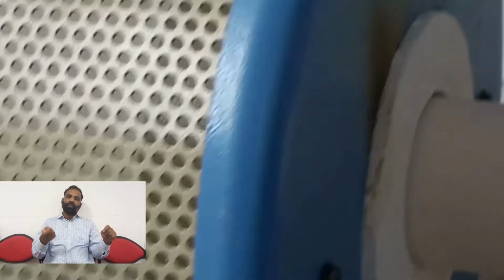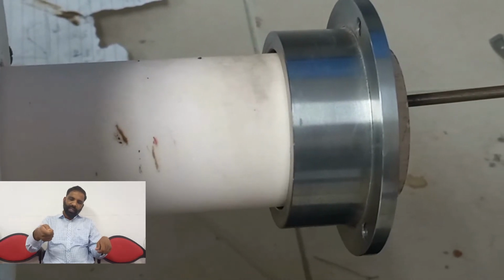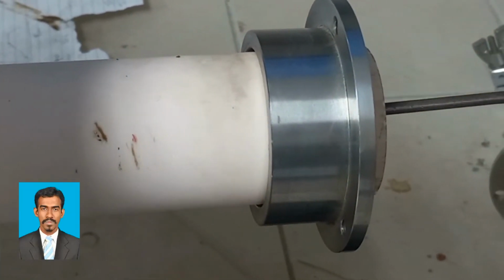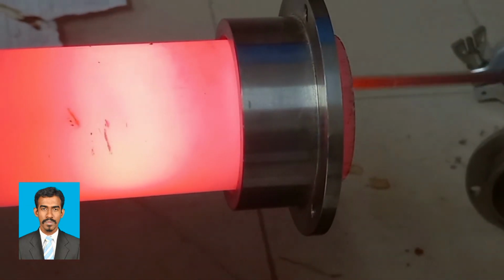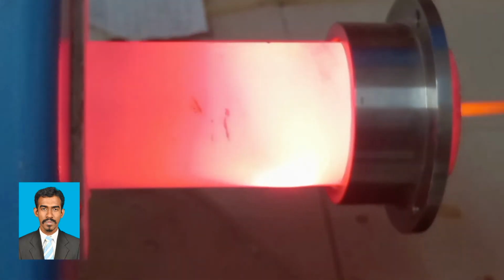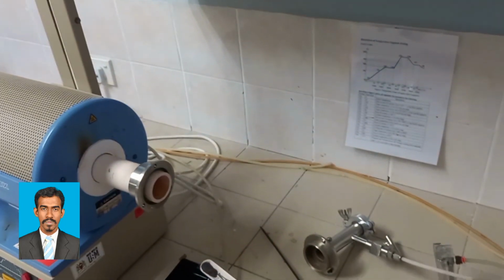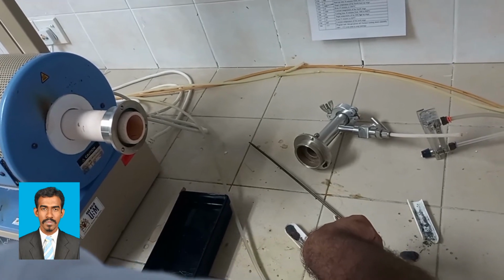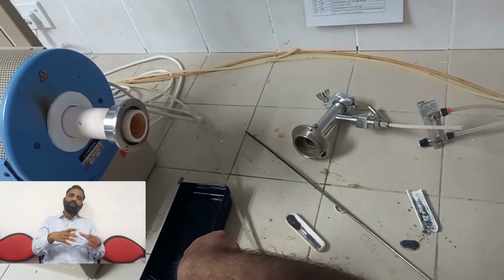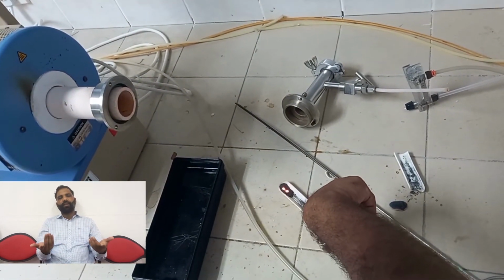Then you again open it, and for safety you use a tweezer. Put the wires into the water bath for the purpose of quenching, and this is the solution treatment.